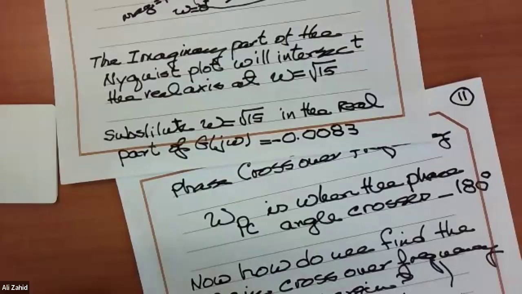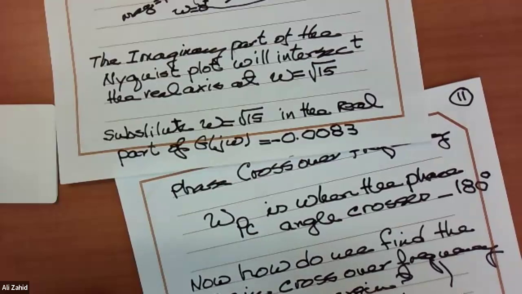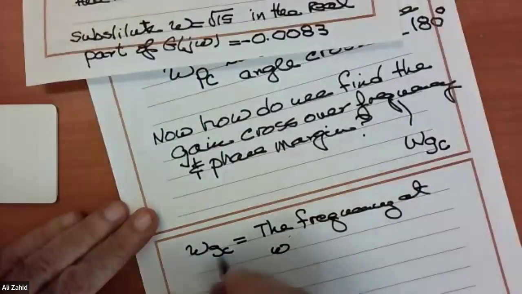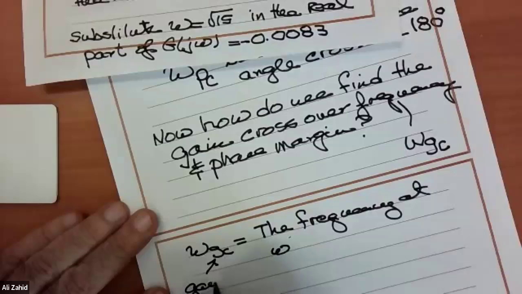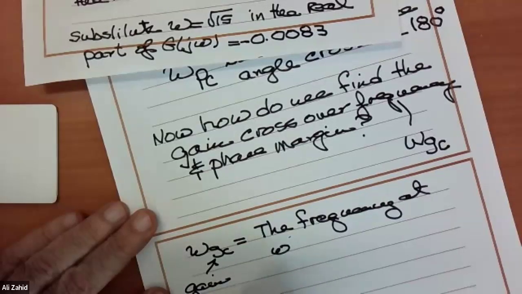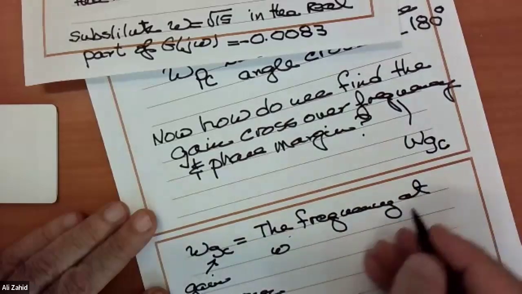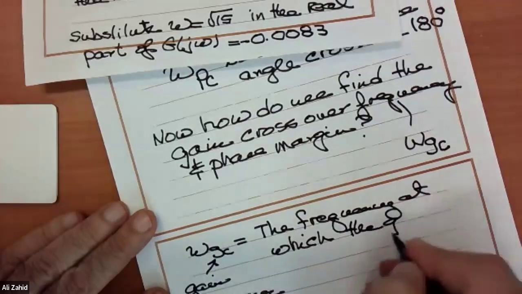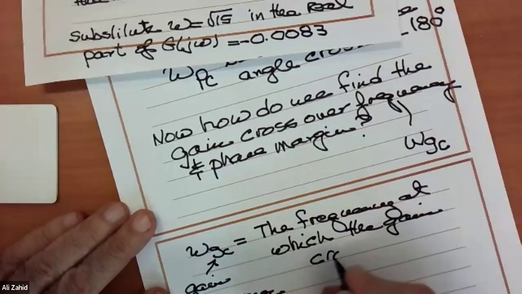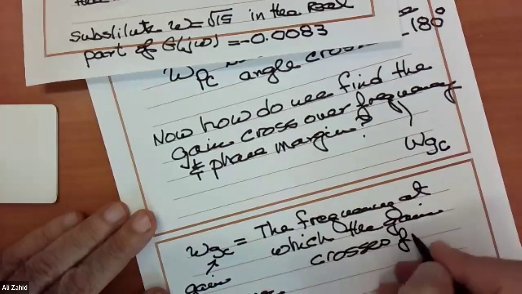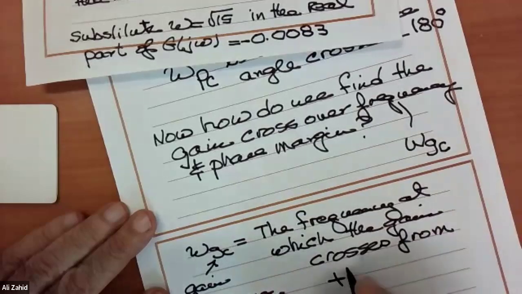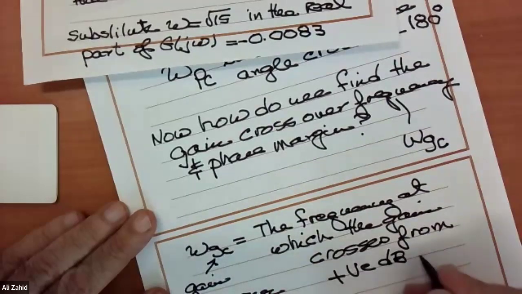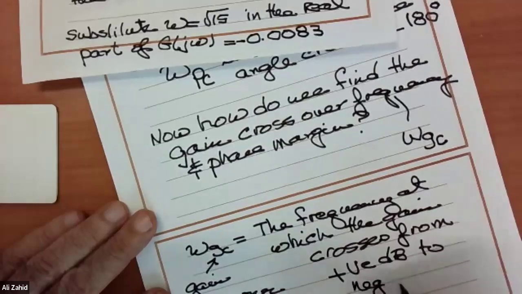Omega GC is the frequency at which the gain crosses from positive dB to negative dB.